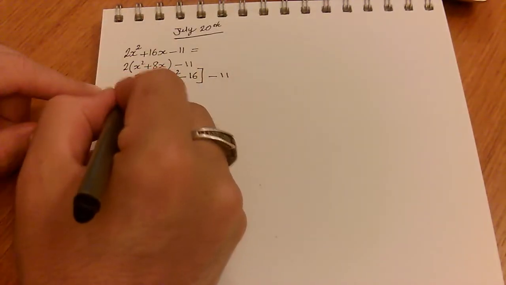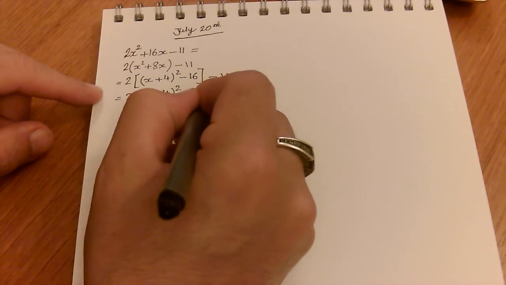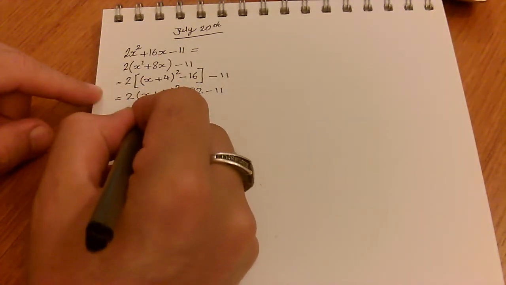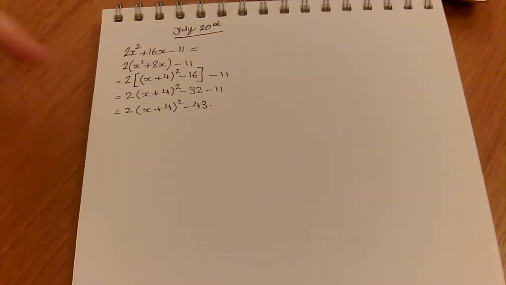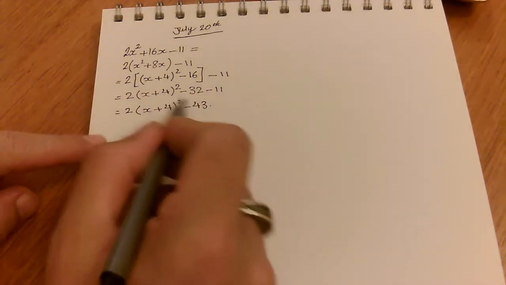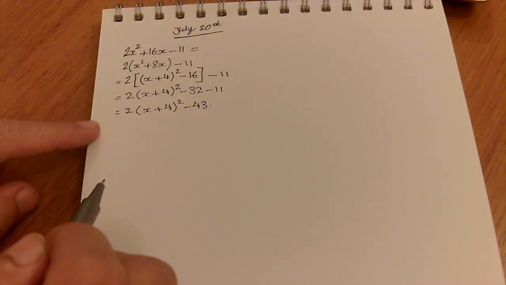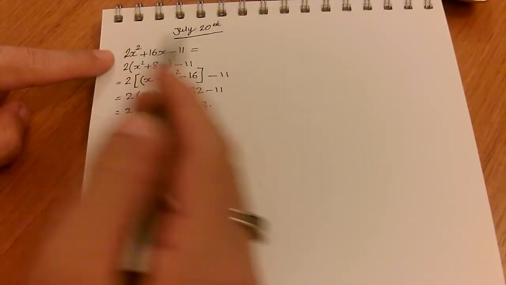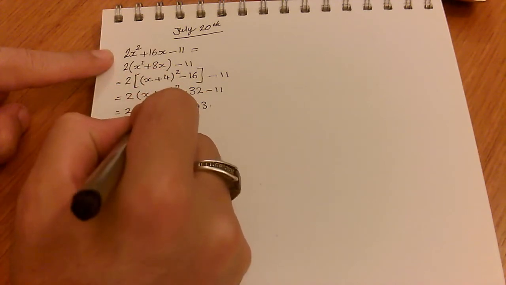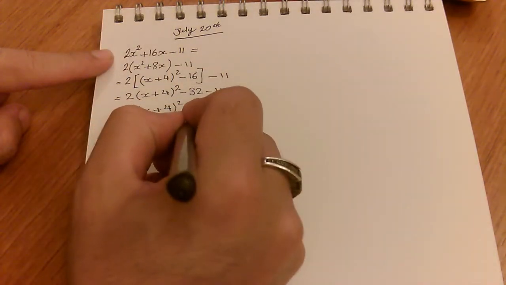Now let's complete the square for the one inside the bracket. 2 open bracket, x plus half of 8, which is 4, squared, minus another 4 squared, which is 16, close the big bracket, minus 11. Let's expand this bracket. 2 open bracket x plus 4 whole squared minus 32 minus 11, which is equal to 2 open bracket x plus 4 squared minus 43.